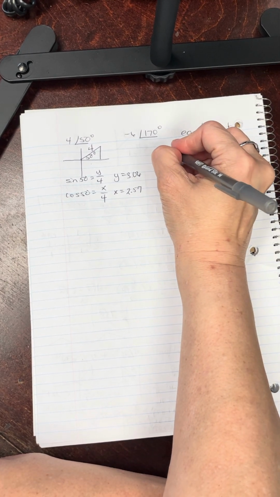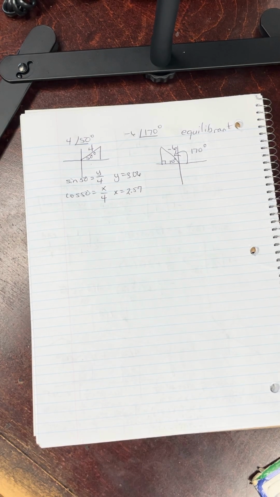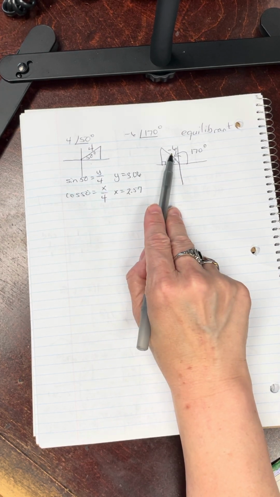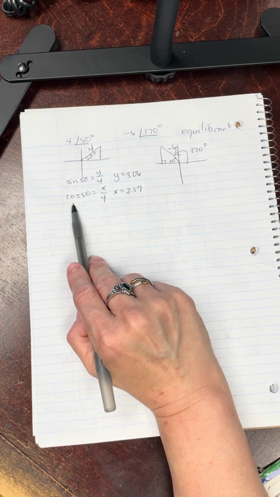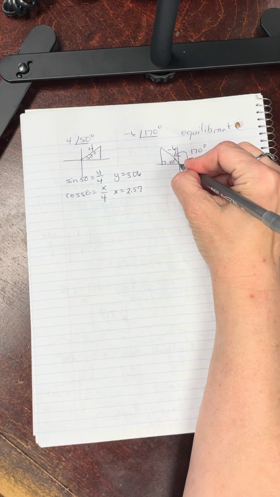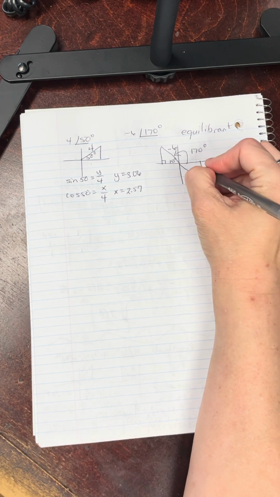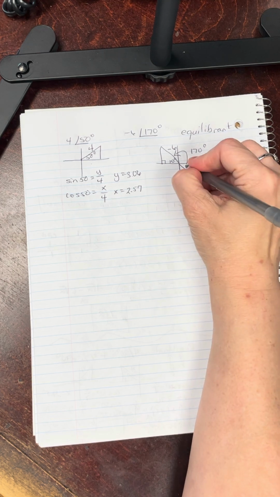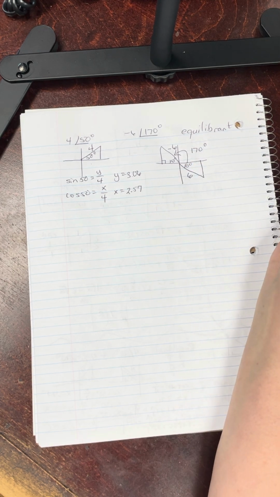Hypotenuse is -6. Uh-oh, have a problem. So before I finish this answer, I realize that I can't be using a negative with my sine and cosine words. So I'm going to have to flip this to its opposite corner to change the hypotenuse from being negative to being positive, but the degree is still 10 degrees.